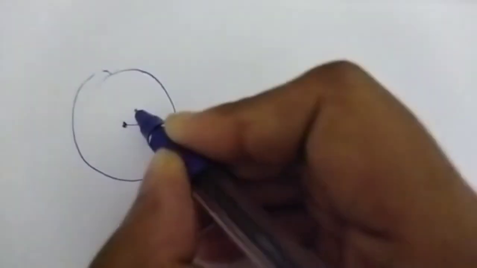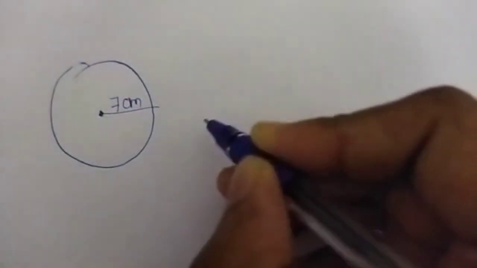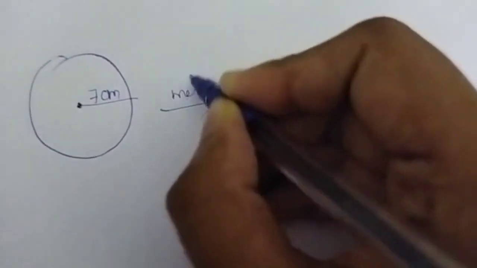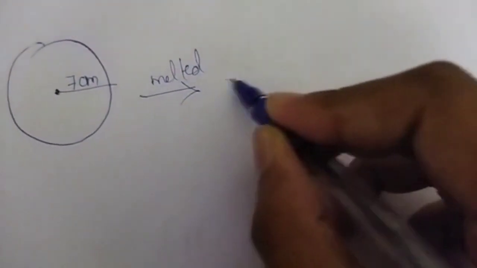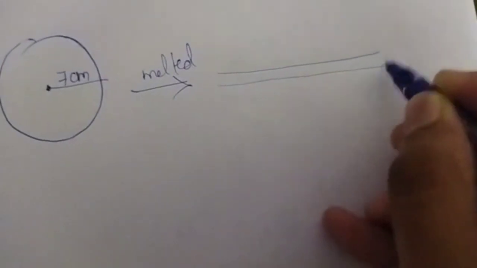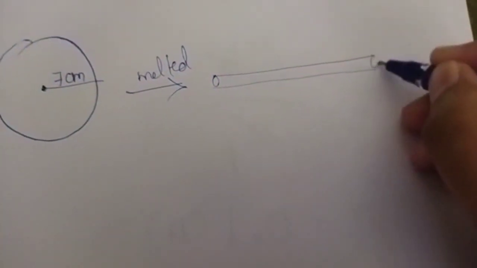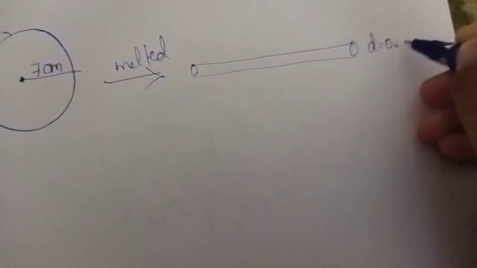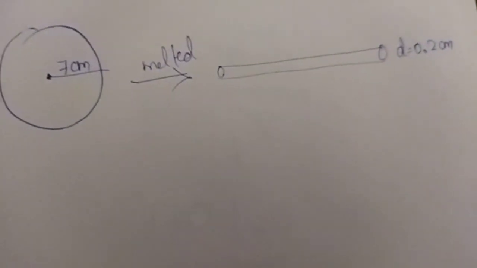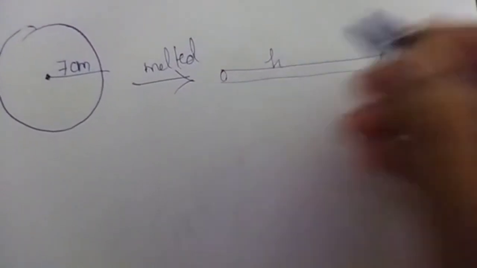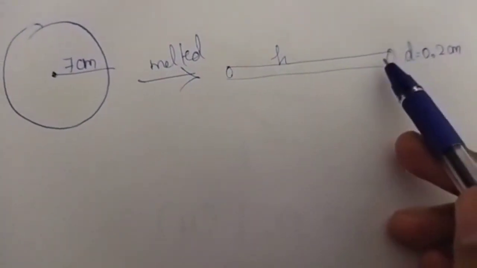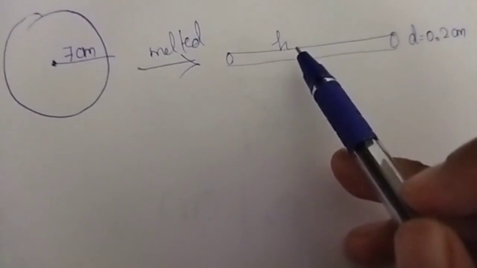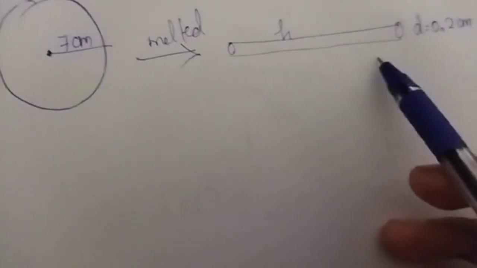First we have a gold ball. So let me take this one as a ball. The radius of this ball is given as 7 cm. Now this ball is melted and it is formed into a wire of cylindrical shape. This is the wire and diameter of this wire D is given as 0.2 centimeter. Now we need to find the length of the wire. That is, if I find the height of the cylinder, that is nothing but the length of the wire because the wire is in the shape of a cylinder.